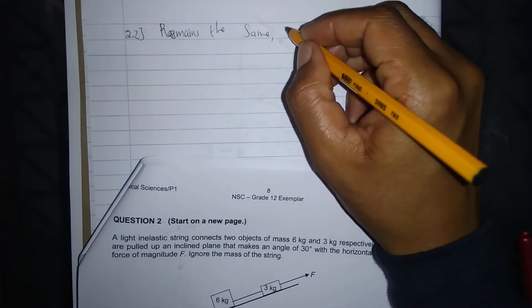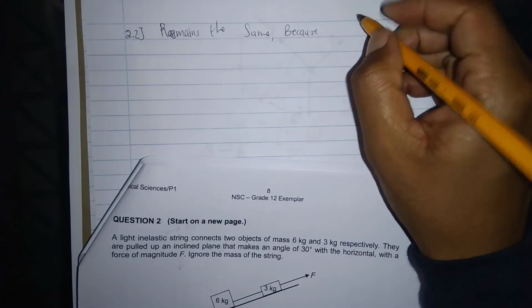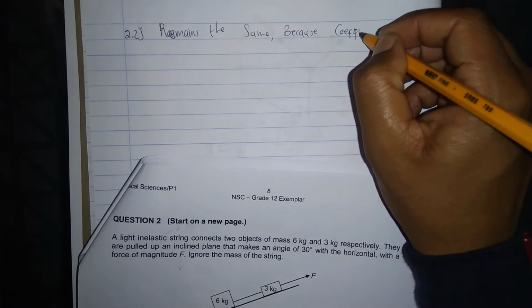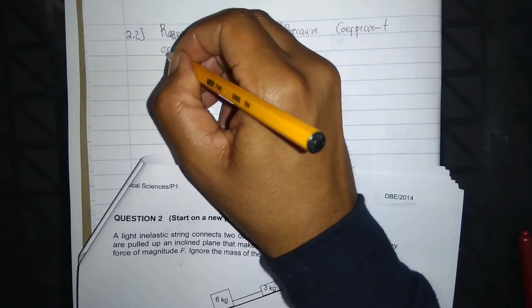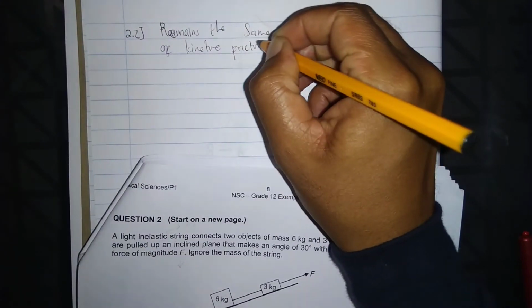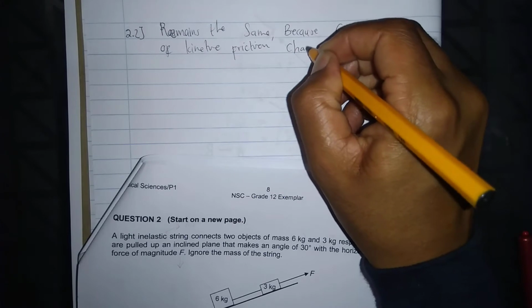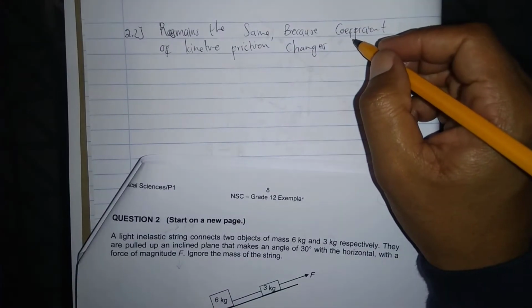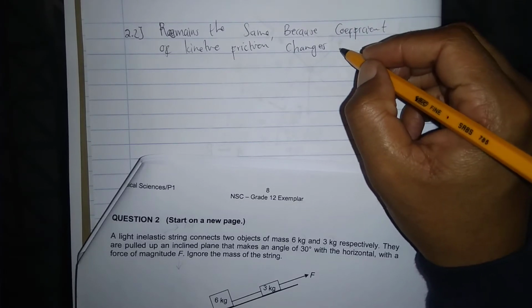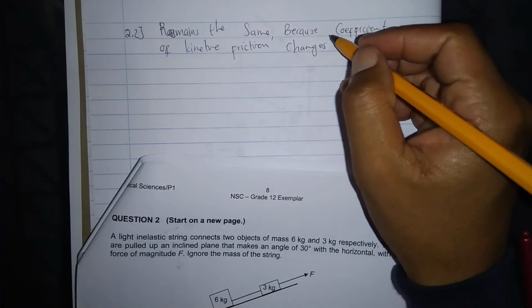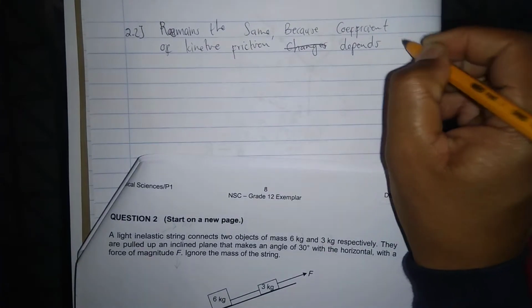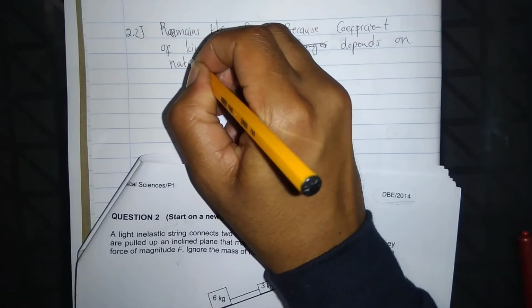It remains the same because the coefficient of kinetic friction depends on the nature of the surface.